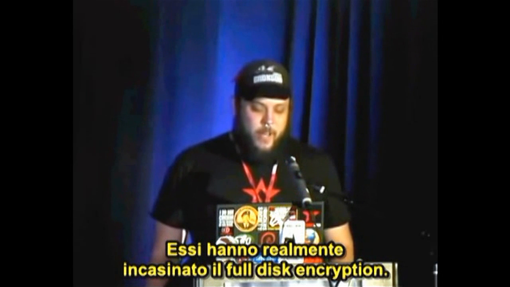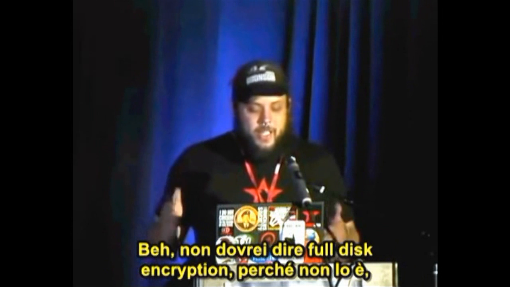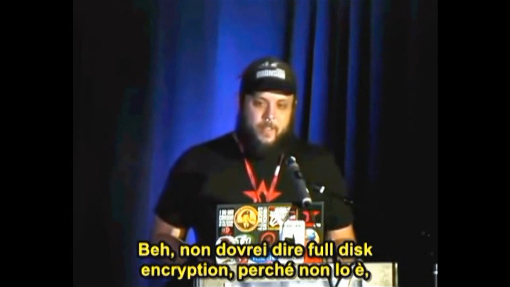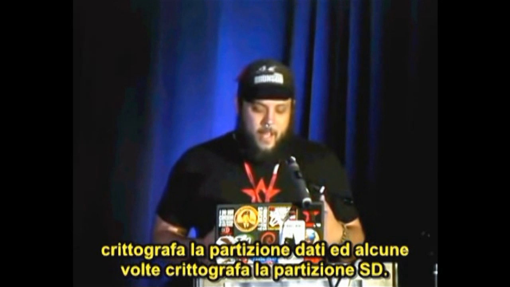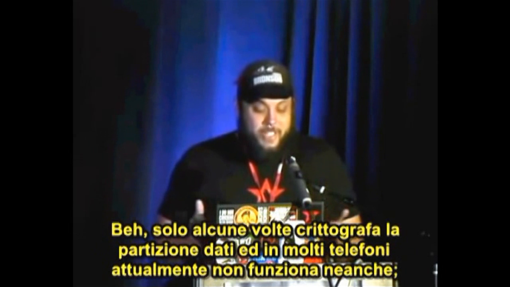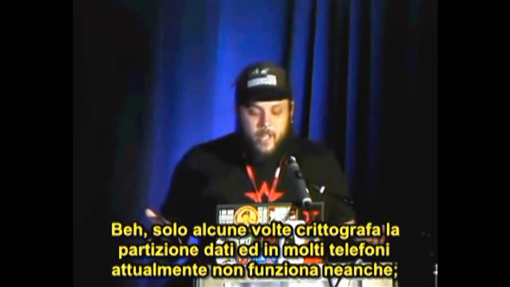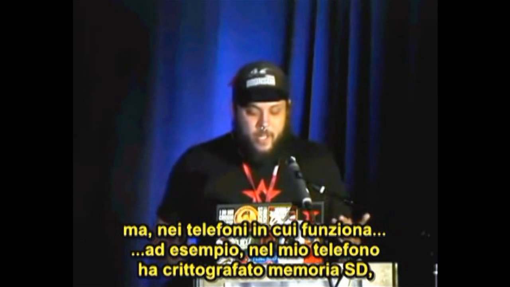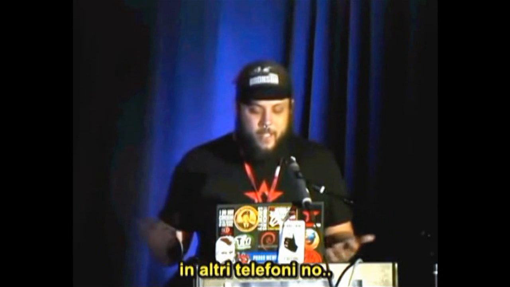They really screwed up full disk encryption. So I'm glad it's there. And I shouldn't say full disk encryption because it's not full disk encryption. It encrypts the data partition, and sometimes it encrypts the SD card partition. Well, only sometimes it encrypts the data partition. On a lot of phones, it actually just doesn't even work. But on the phones where it does work, on my phone, it encrypted the SD card. On other people's phones, it has not. So your mileage may vary as to whether it encrypts your phone at all.